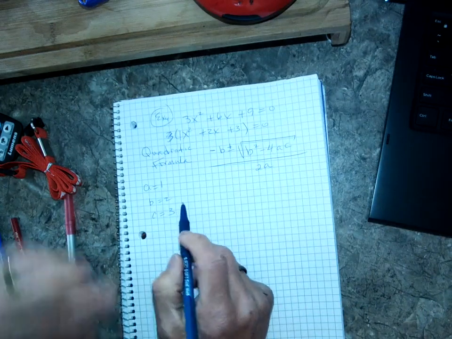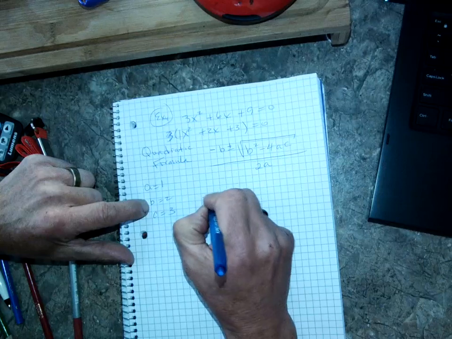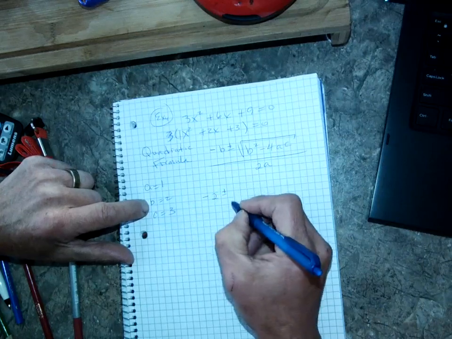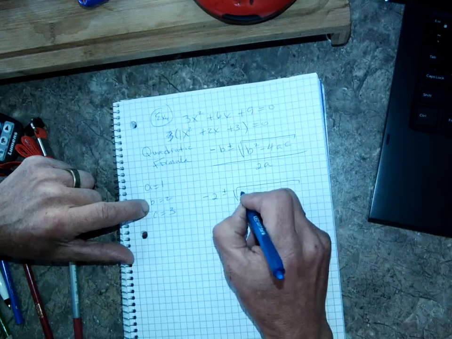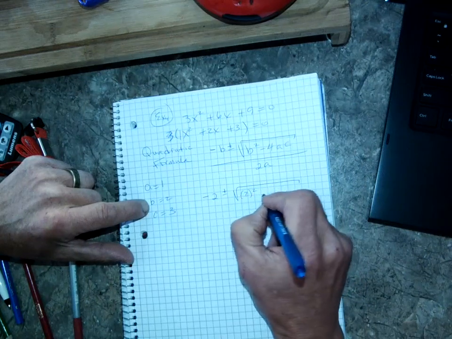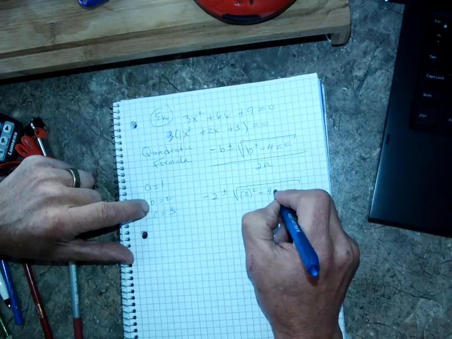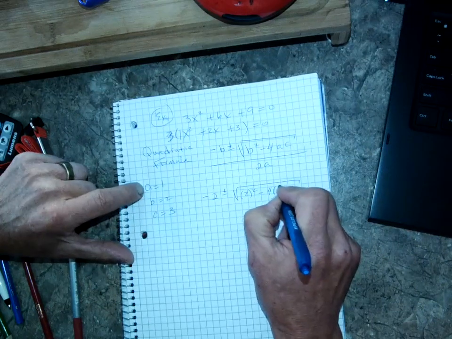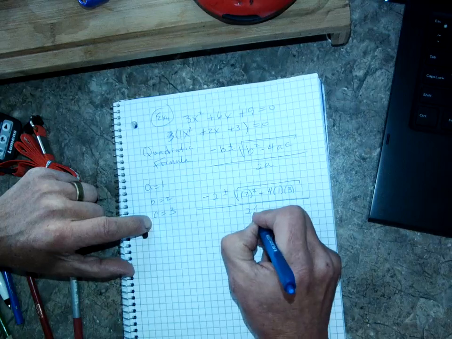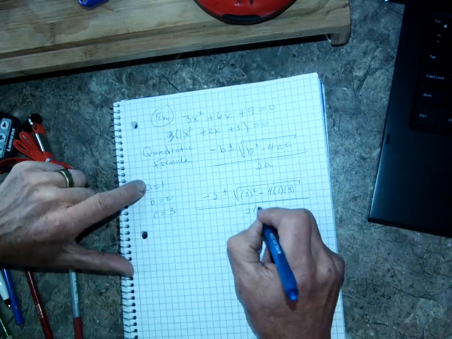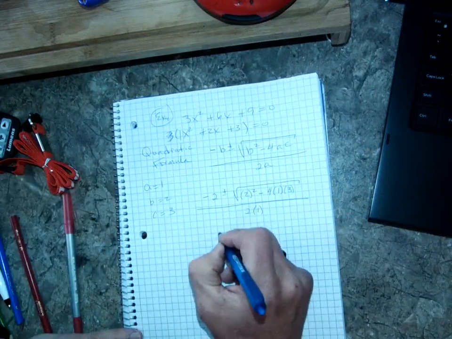Okay, so here we go. Negative b. Again, negative 2 plus or minus big square root of b squared, which is a 2 squared, minus 4 times a, which is 1, times c, which is 3, all over 2 times a, which is 2 times 1. Okay?